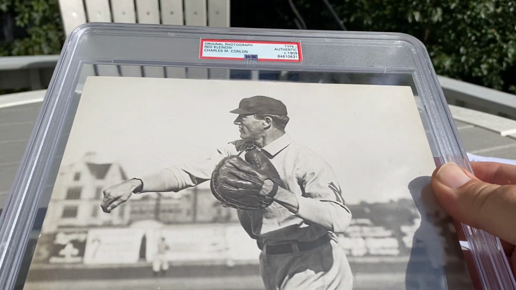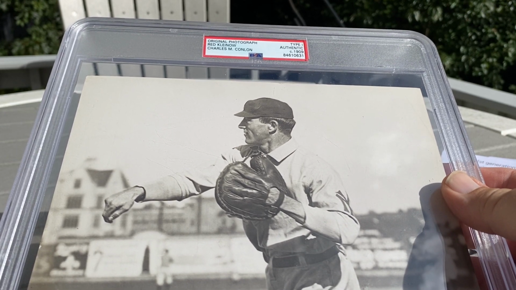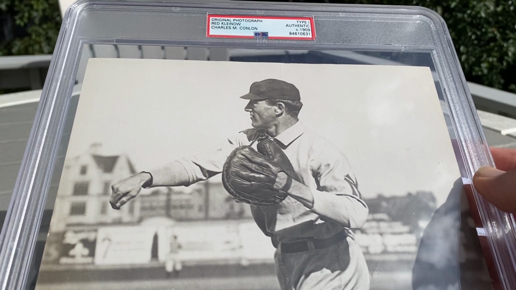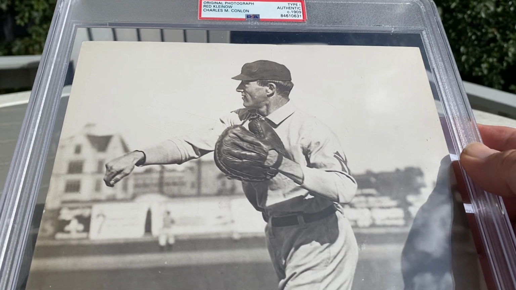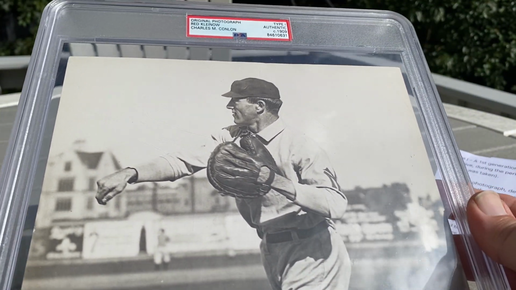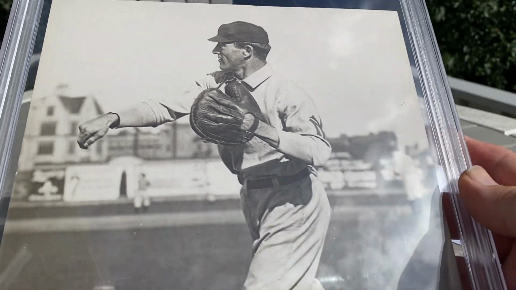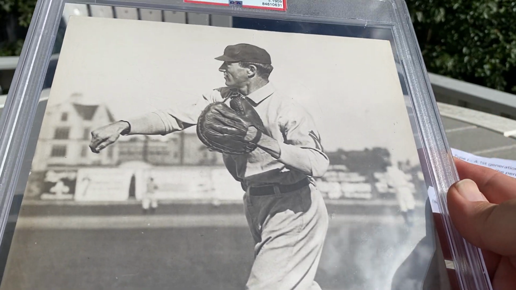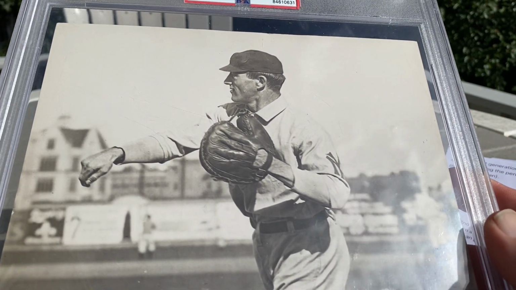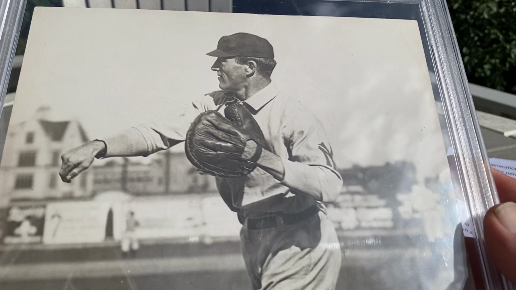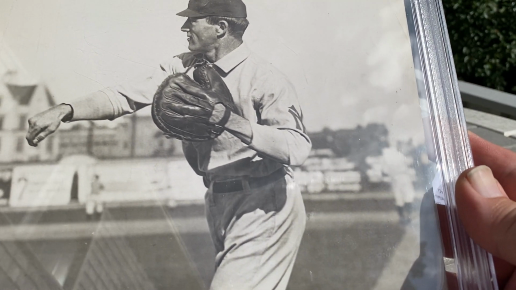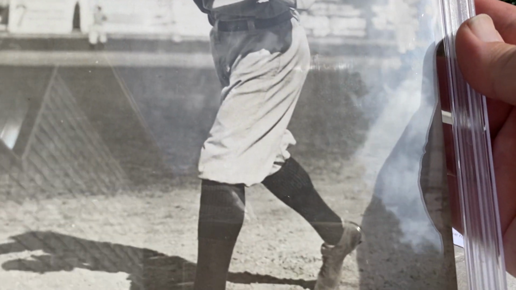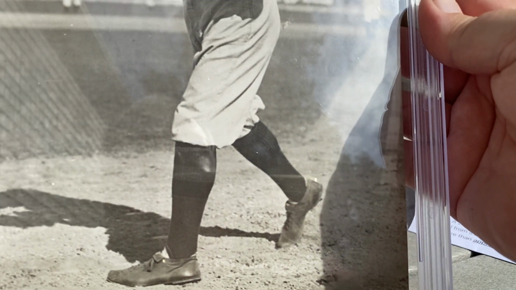So here is a Type 1 photo. I don't know if you can read that. Original photograph, Type 1. PSA authenticated it. It's from 1909 of Red Kleinow. And I'm sitting here in bright sun, but it is actually a very, very sharp black and white photograph. Very nice example of a Conlon photo with that big old fashioned baseball mitt. He has the New York Yankees logo on his arm. The old baseball spikes and socks.